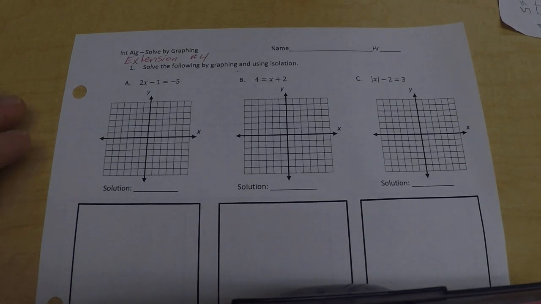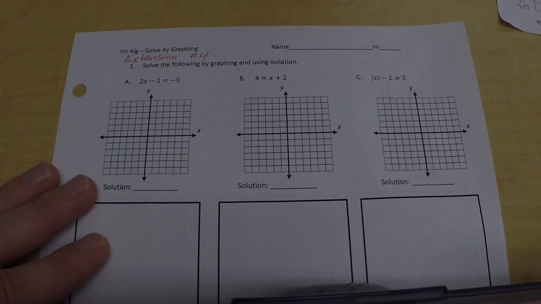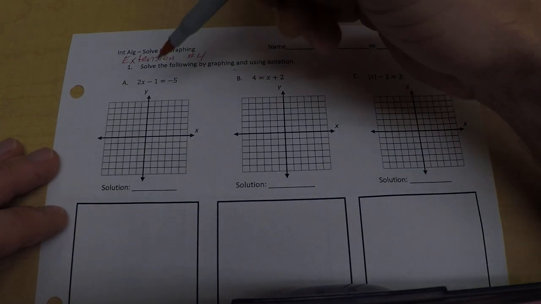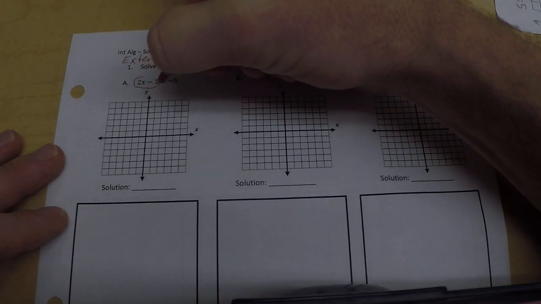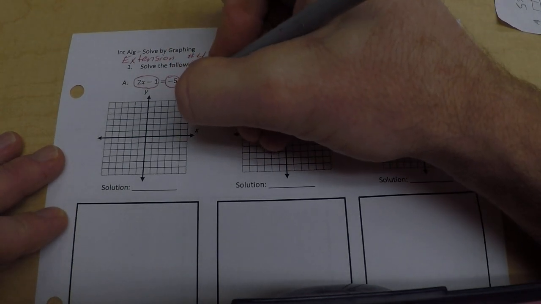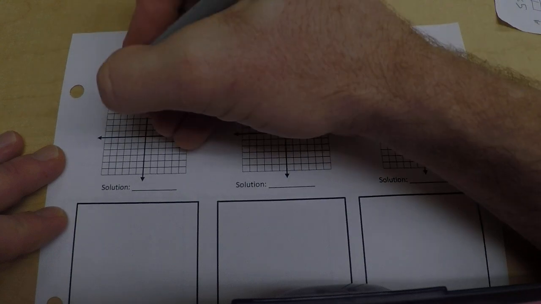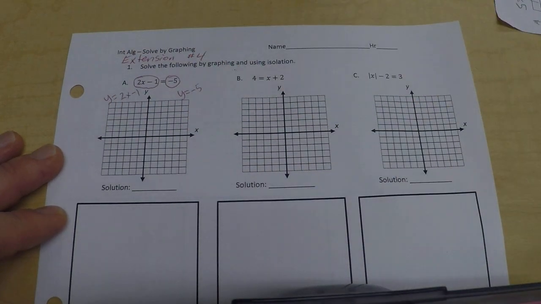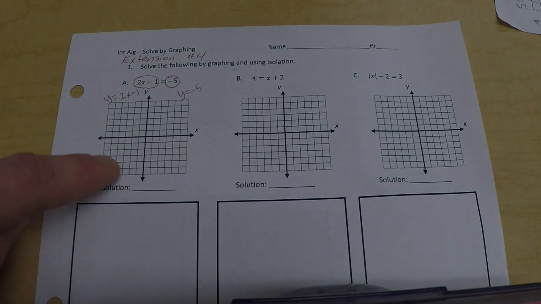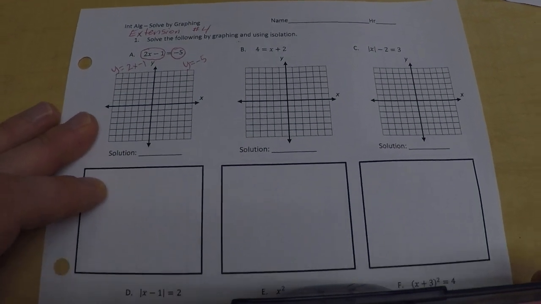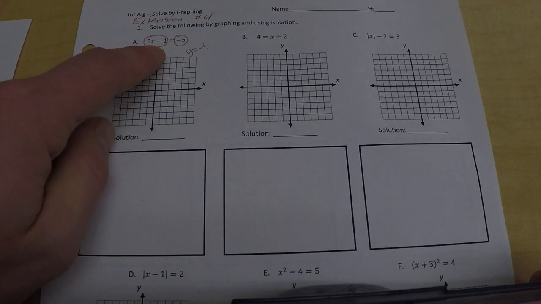This is the last extension. What we're doing in this one is we're going to solve by graphing. We're going to graph this side and this side separately. So I'm going to graph y equals -5 and y equals 2x minus 1. Graph those separately and see where they cross. And after that I'm going to solve it, what we call algebraically, by isolating x.